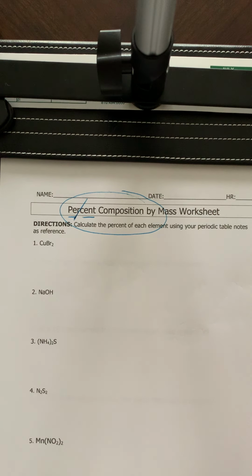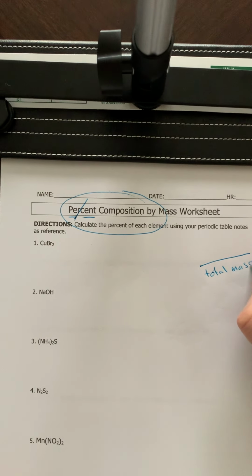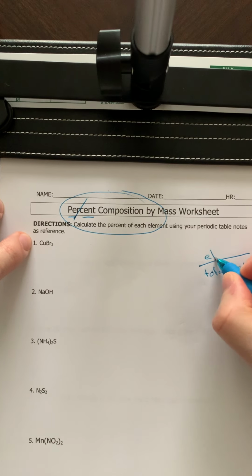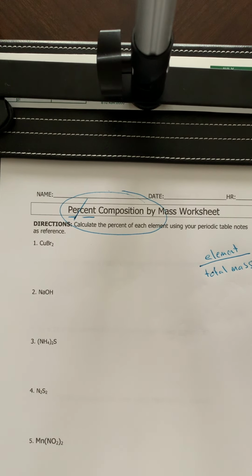We got to figure out what our total mass is. And then we got to figure out what our element's mass is. And then we can take a look at each particular element. So I'll do this first guy for you. And again, this is how I set it up.